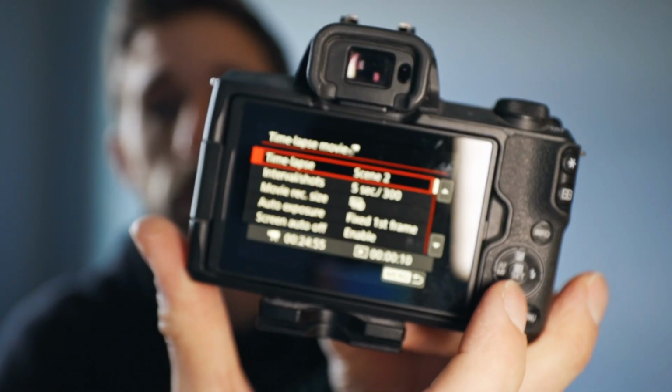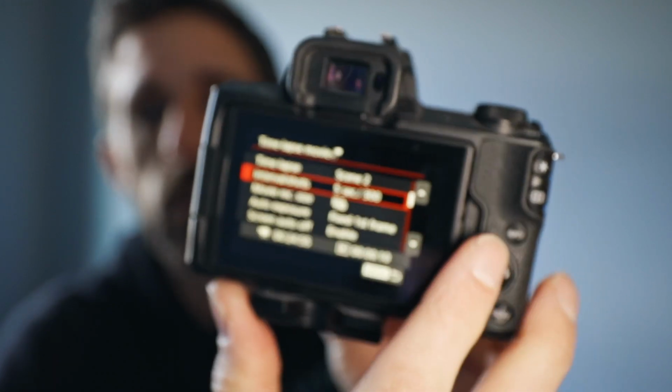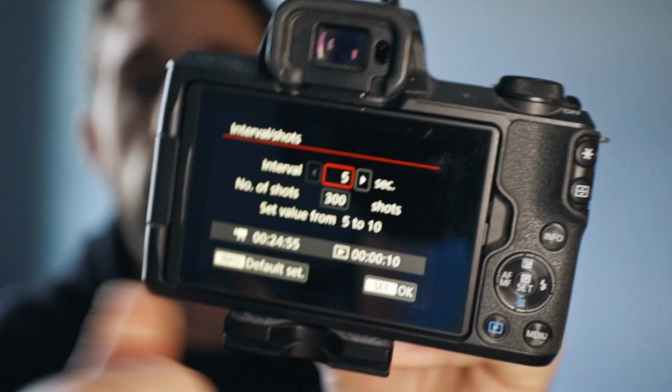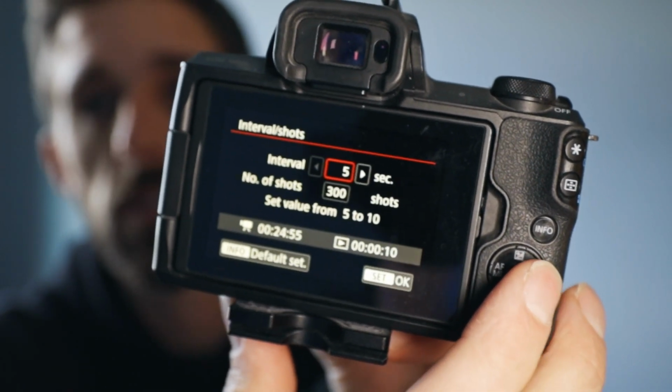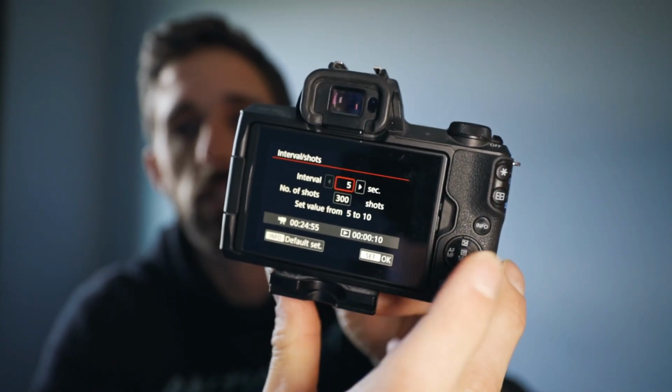And it's going to show you your interval here. You're going to have how many shots you're taking and what interval the shots are being taken at. So this is a 5 second. That is the lowest you can go in this setting. So every 5 seconds, it's going to take me a picture. And then you can just choose how many pictures you want to take per second.